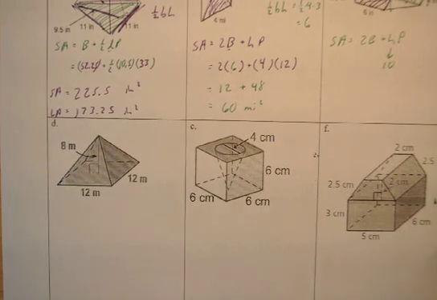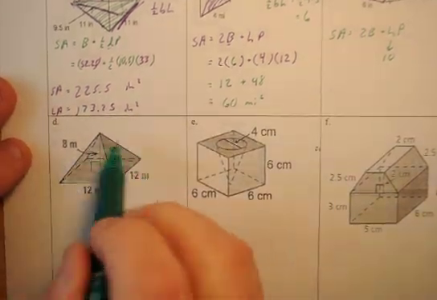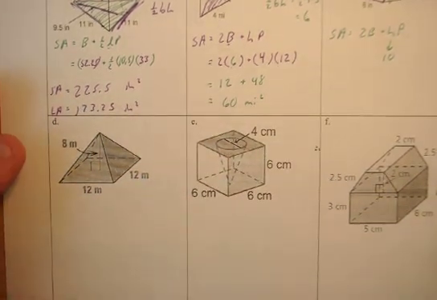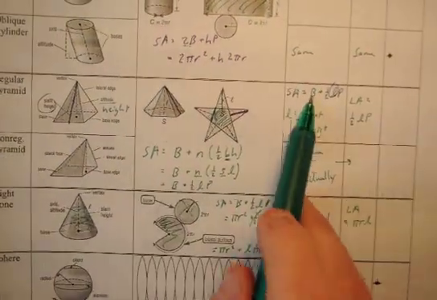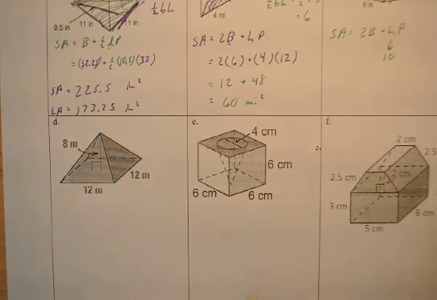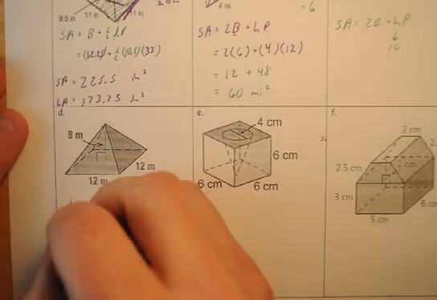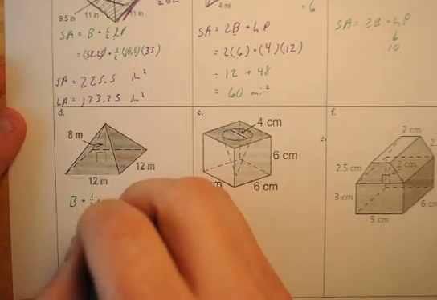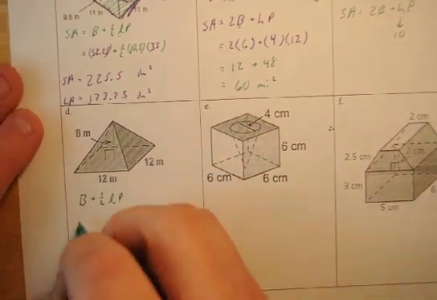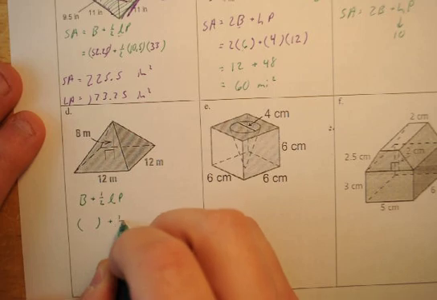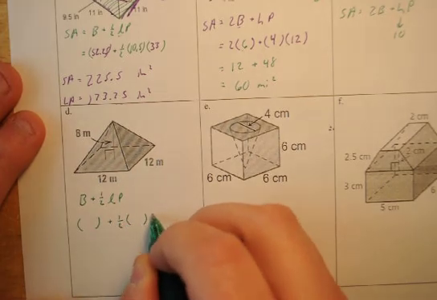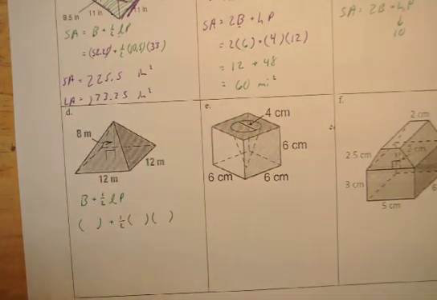On D, we want to find the surface area of this pyramid. Alright, well, let's get our formula for surface area of a pyramid, base plus 1/2 LP. Okay, plug it in as we go. Fill in the easy stuff first.